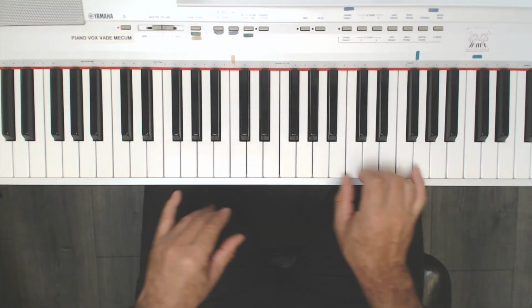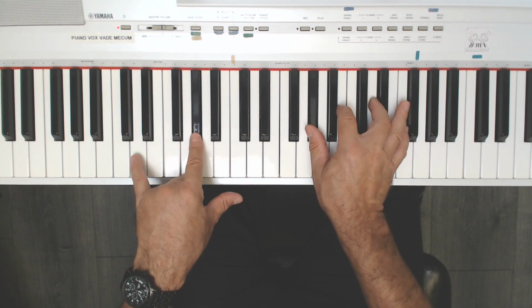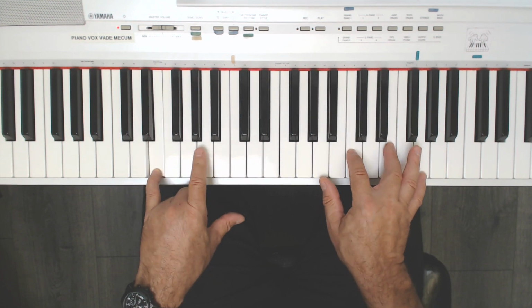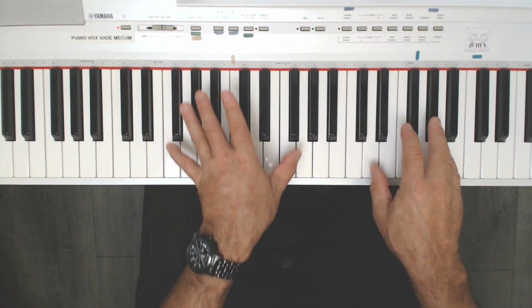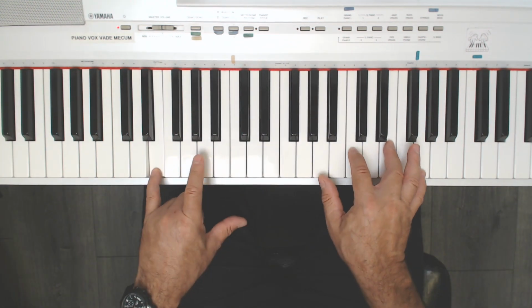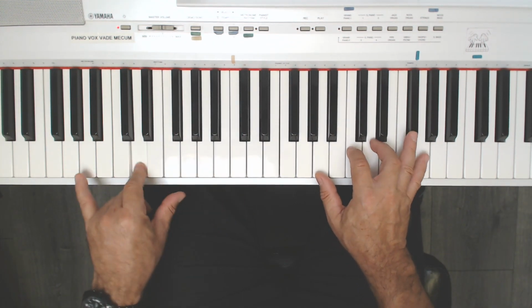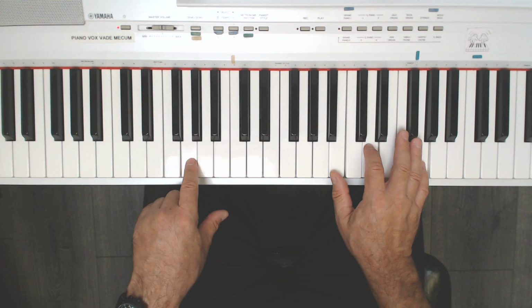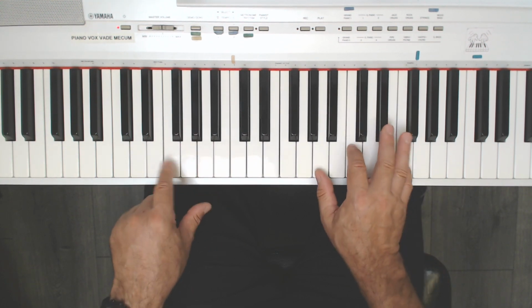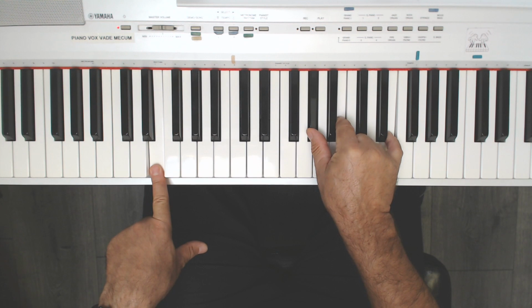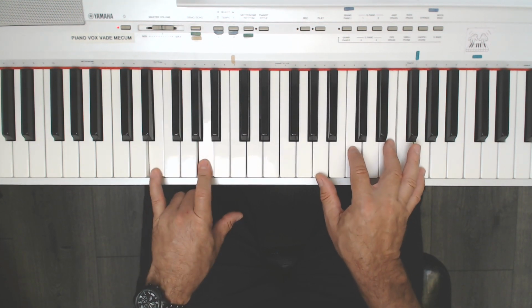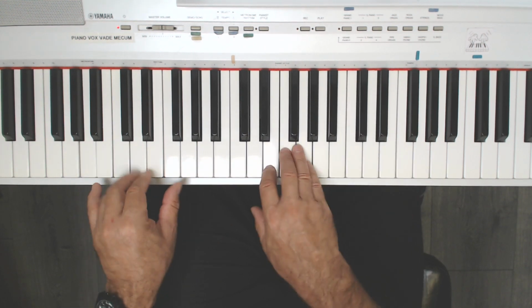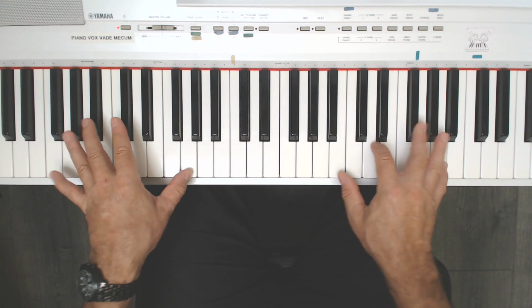Intervals, okay, and then G major 7, A flat diminished 7, A minor 7, boom, boom, boom, boom, and then A minor 7, A with E, D7, that's why the lady is a tramp, okay, so G, F sharp, F, E, okay, and then A minor 7, D7, that's why the lady is a tramp.